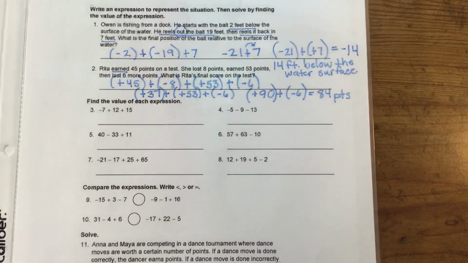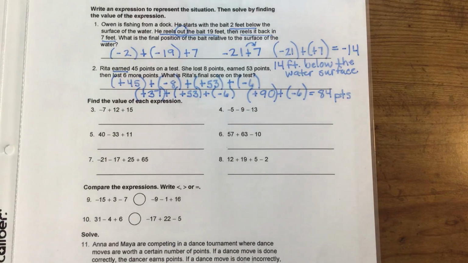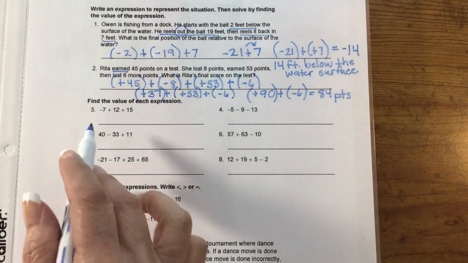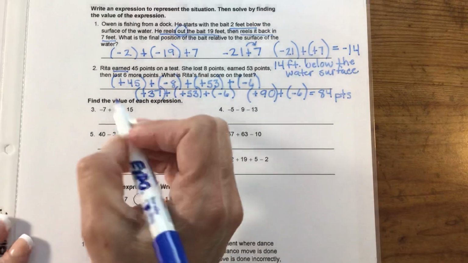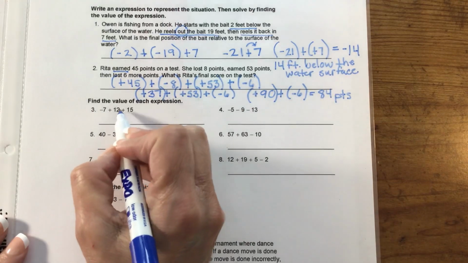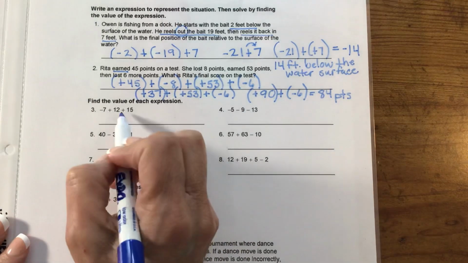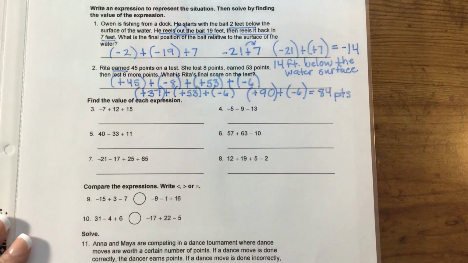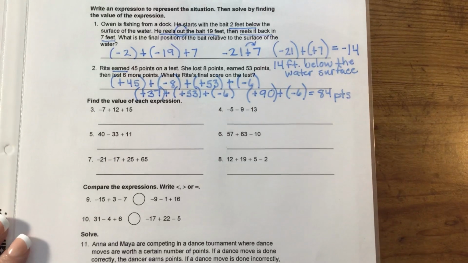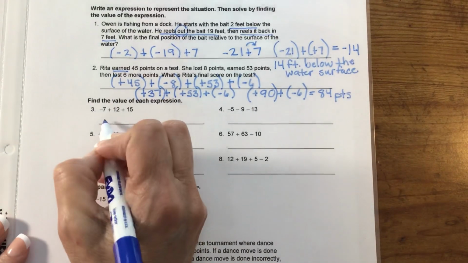Okay, let's go down to find the value of each expression. Yes, you can work from left to right if you want, but I'm going to try to make life much easier for myself. I've got negative 7 plus 12 plus 15. Well, I'm going to combine the terms that I can combine that make it really easy. This positive sign goes with this 12. This plus goes with this 15. So those are both considered positive numbers. So I'm just going to add those. I'm not even going to do anything with the 7 yet. I'm going to rewrite the 7 down here.